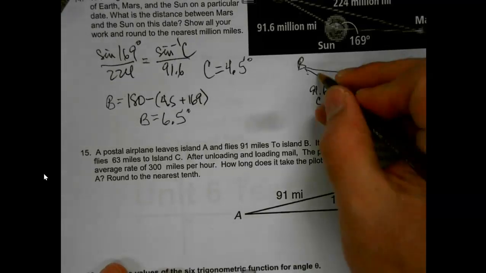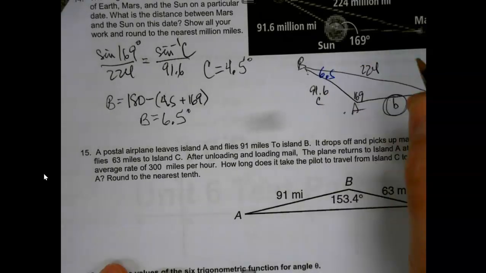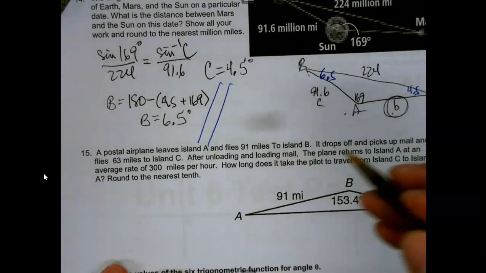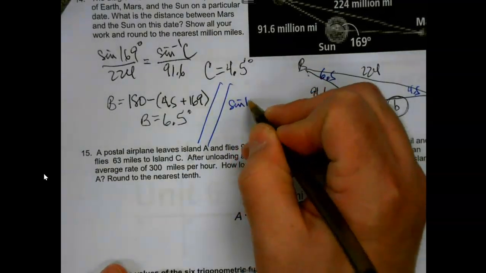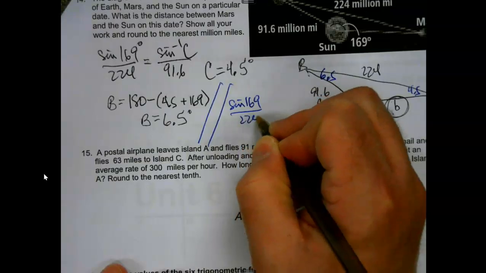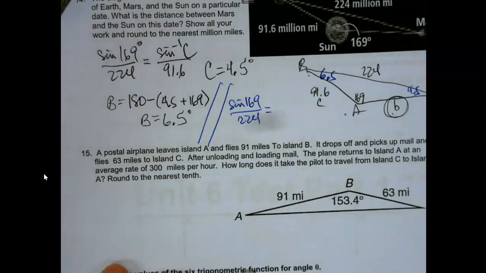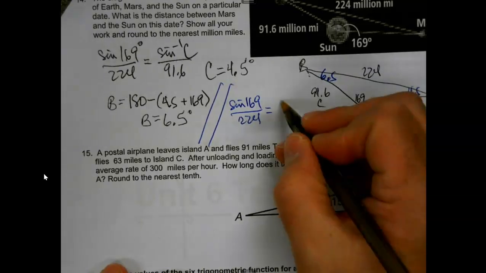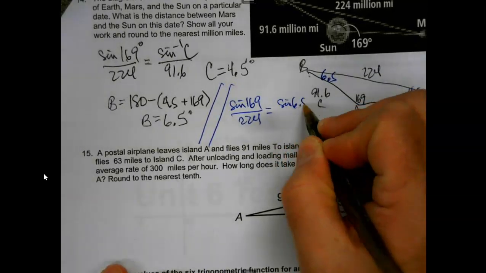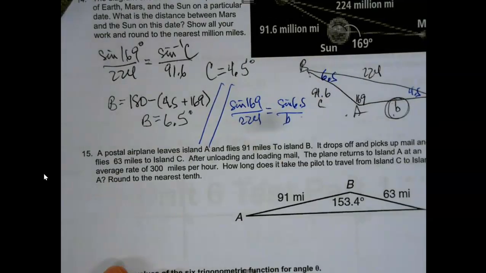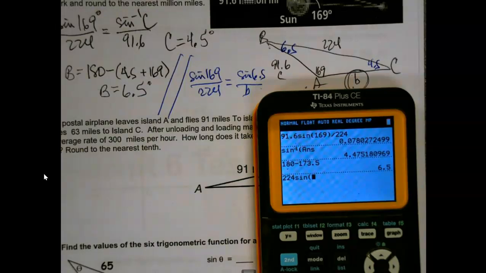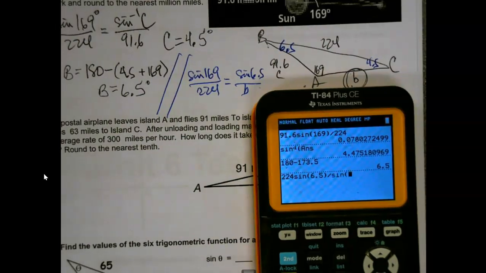Well, no. Because now I've got all this. I'm still trying to find this. So my last step, I finally get to do what I'm looking to do this whole time. Sine of 169 over 224 is going to be, what do we got? Sine of 6.5 over B. All right. The moment of truth is here, 224 sine divided by the sine of 169.